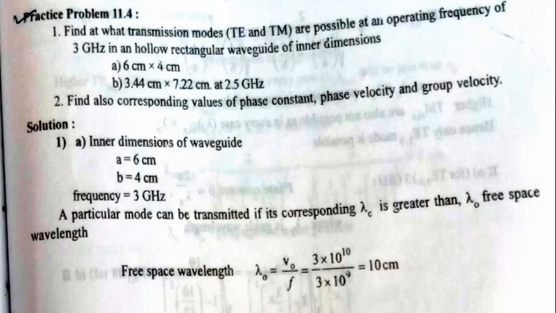We need to find the transmission mode, that is TE and TM. They gave the operating frequency along with the dimensions. Second case, we need to find the phase constant, phase velocity and group velocity. Very interesting numerical is this one because you need to find many parameters. Getting? So let's start here.